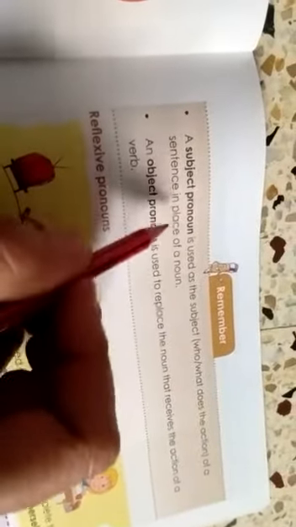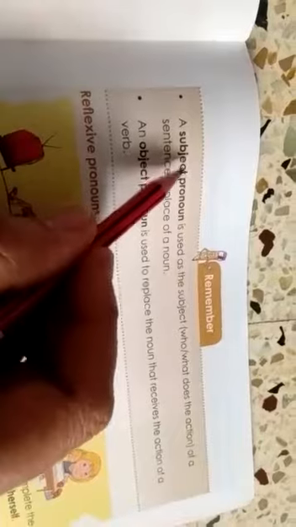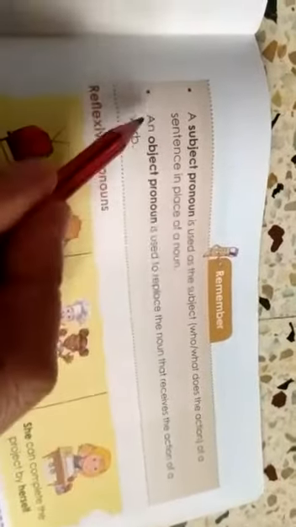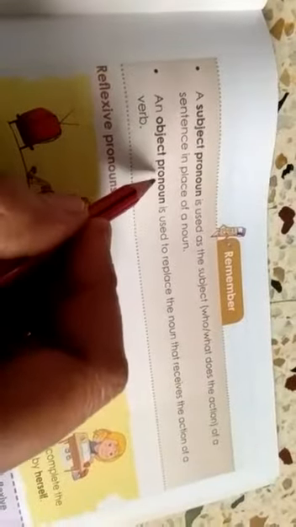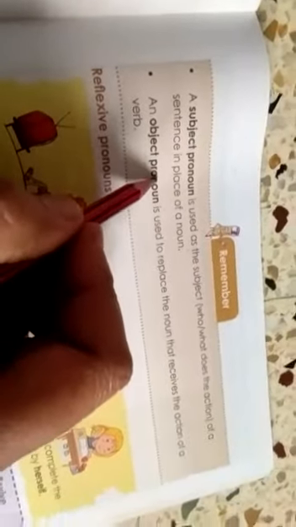A subject pronoun is used as a subject, that is, who or what does the action of a sentence, in place of a noun. You all know that a pronoun is used in place of a noun. A subject pronoun is the person who does the action. And what is an object pronoun? That is used to replace the noun that receives the action. The one which receives the action is the object pronoun.